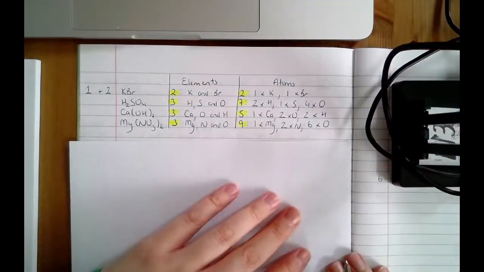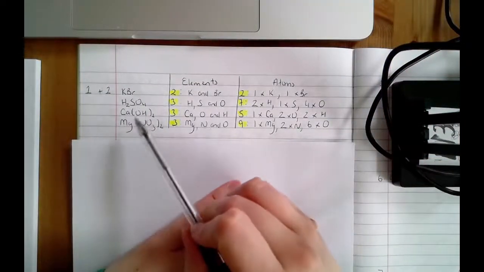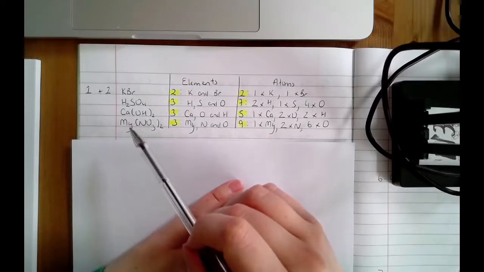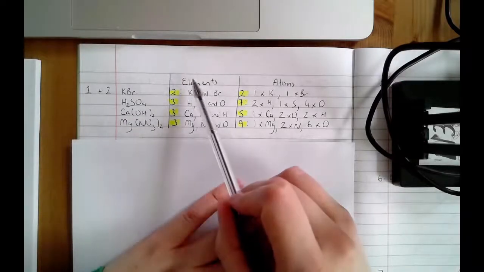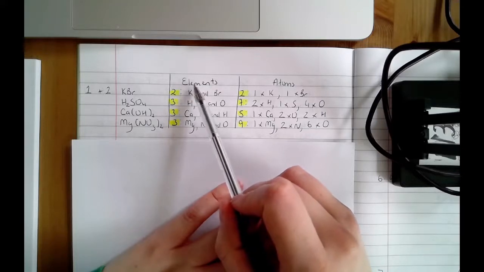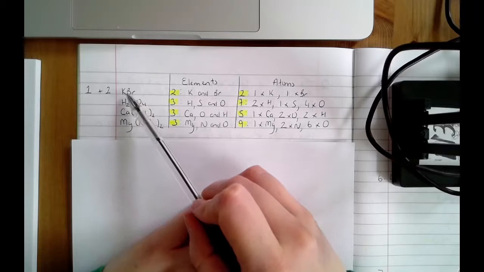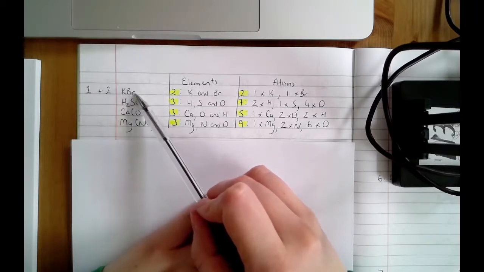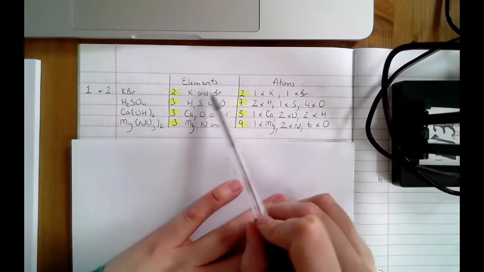So in the first question, I give you the formula of 4 different compounds and I ask how many elements and how many atoms. When you're doing elements, it's really straightforward. You just count how many capital letters you've got. So in the first one, you've got a capital K and then a capital B. The capital K is for potassium and the capital B with the lowercase r is for bromine. So you've got 2 different elements, potassium and bromine.